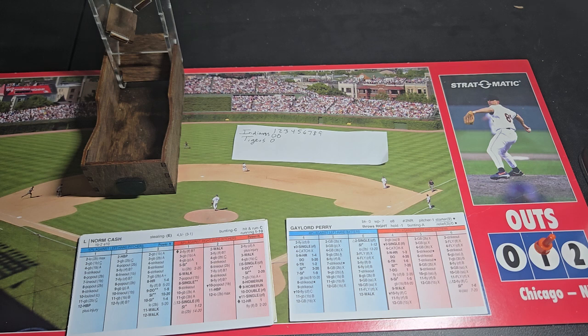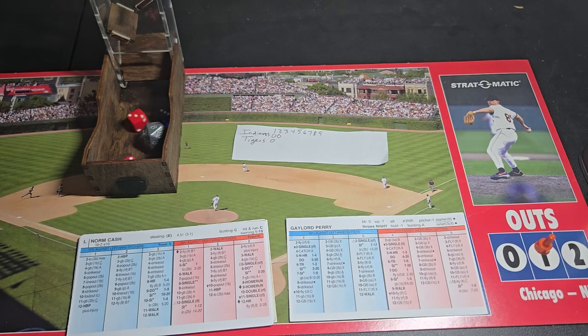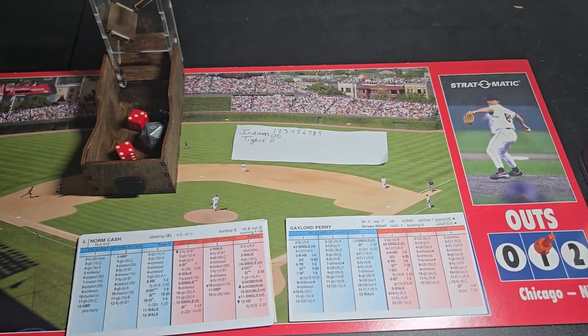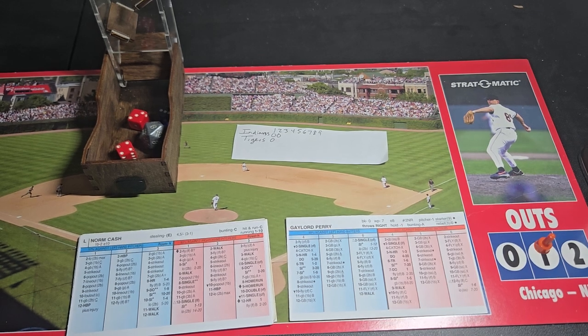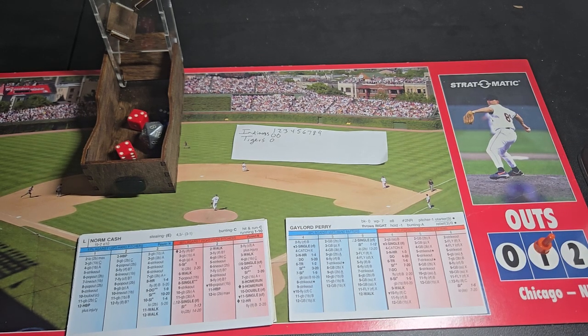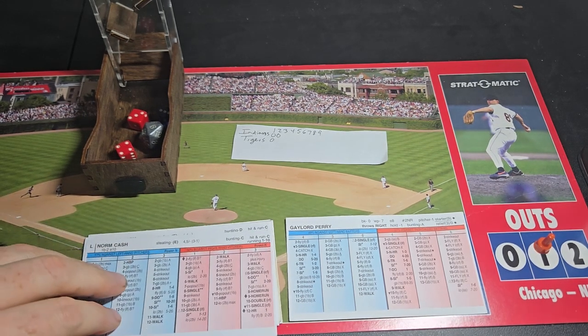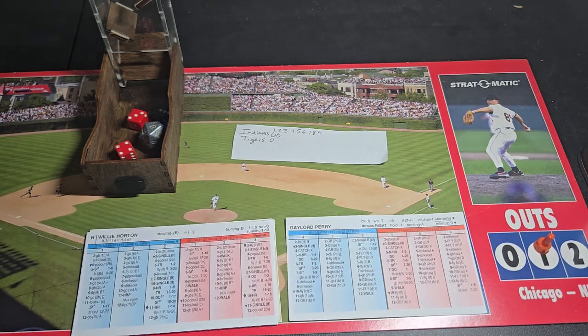Here's Norm Cash. Three and a 7. And that's a ground ball to first. And nice play by Chambliss. Takes it to the bag himself. And that's not a column you want to stay in if you're Perry.